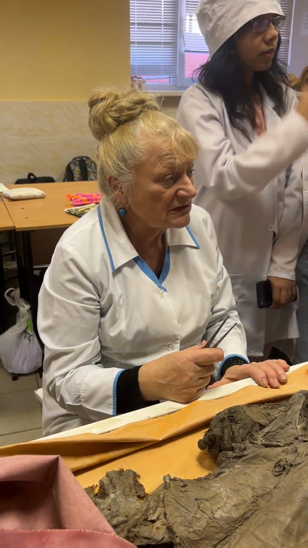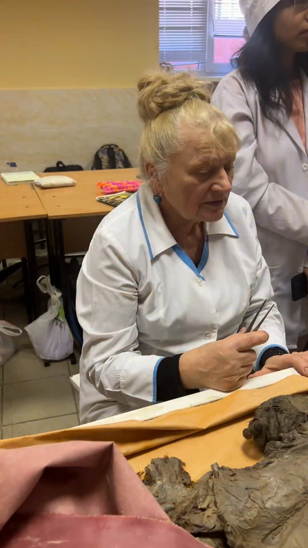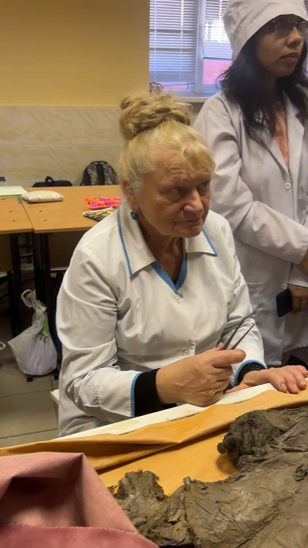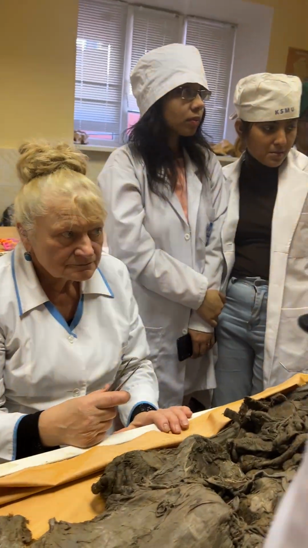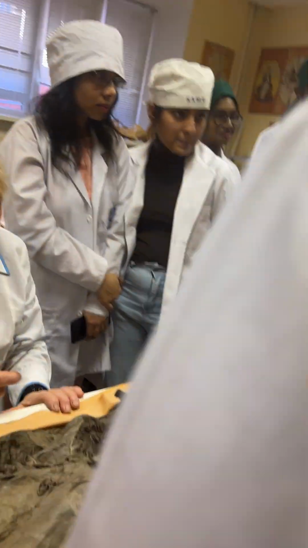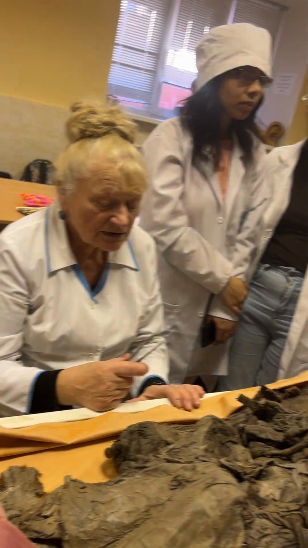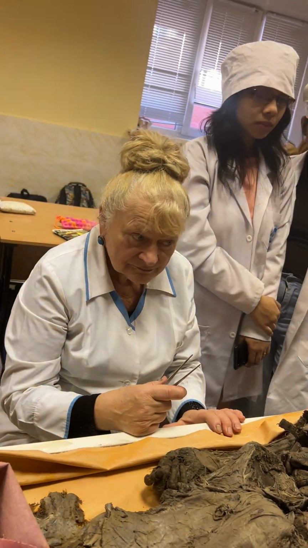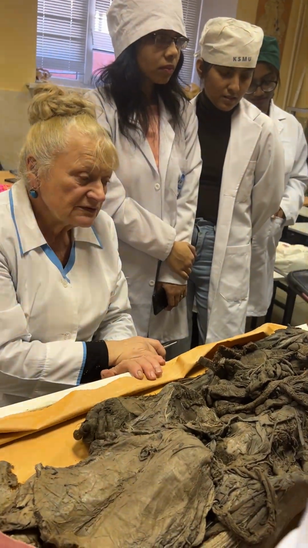Raunak, behind you is the skeleton, show me the obturator opening. Foramen obturatorium. Slava Bogu. Oh my God, okay.